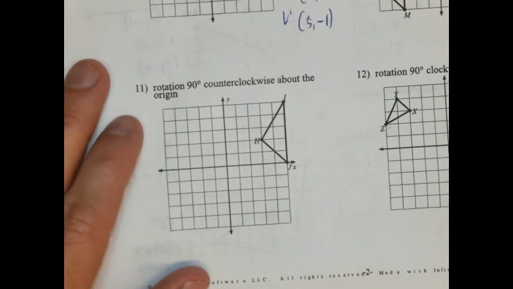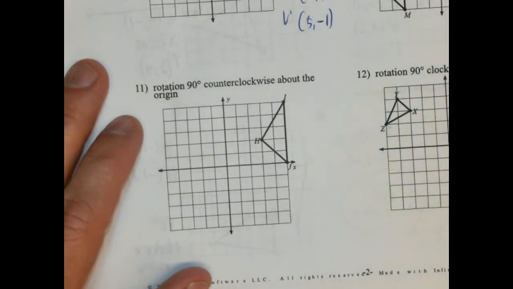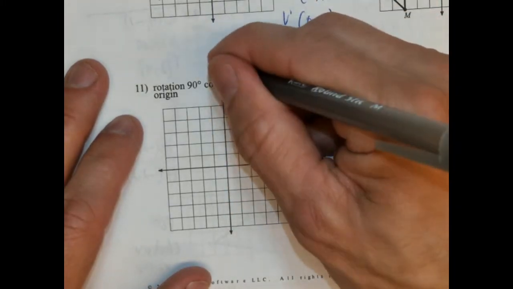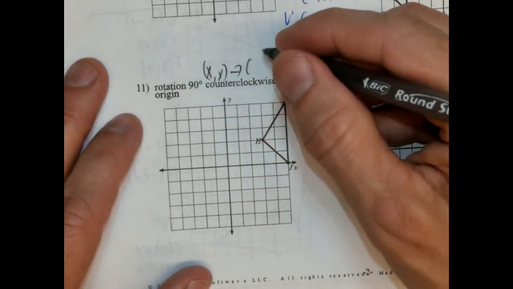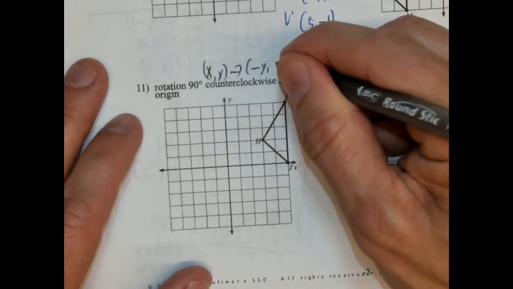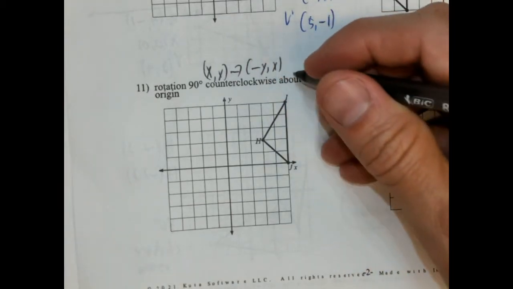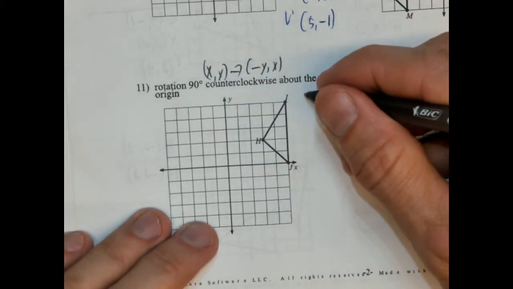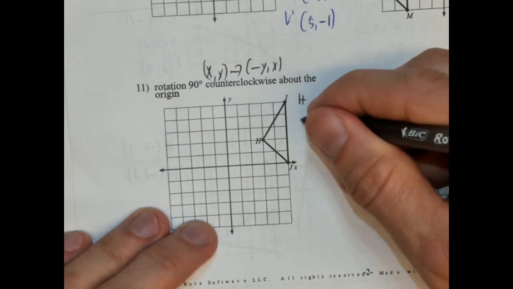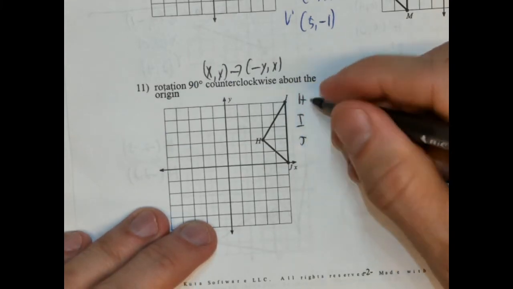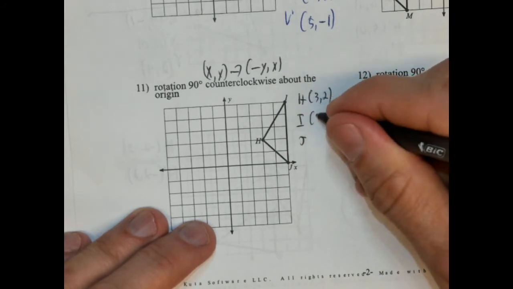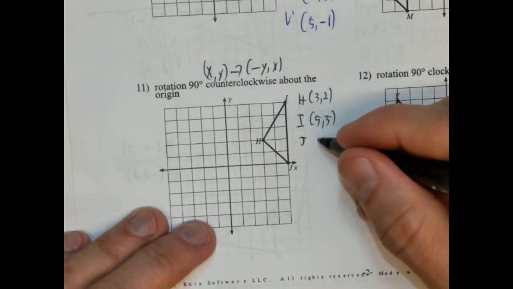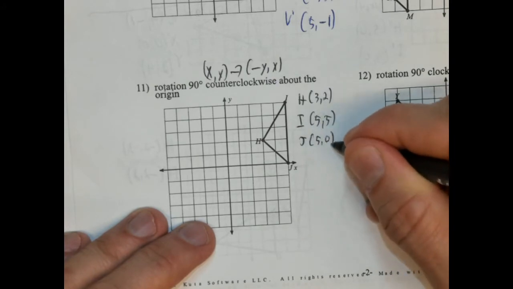Okay. Number 11, 90 degrees counterclockwise. So 90 degrees counterclockwise is the rule we just used. So it's x, y becomes opposite y, x. So let's write the coordinates. We got H, I, and J. So H is 3, 2. I is 5, 5. And J is 5, 0.